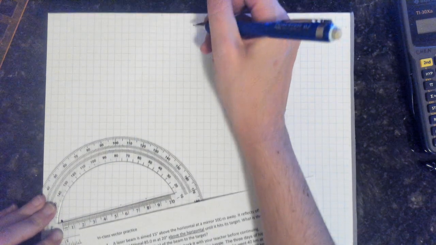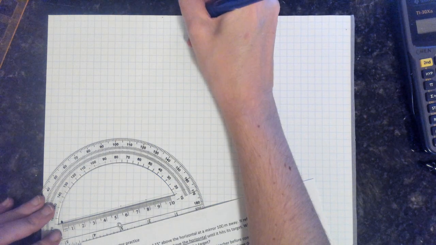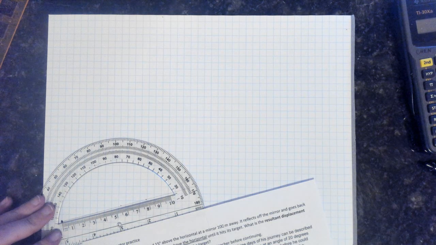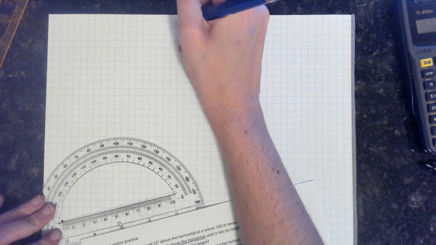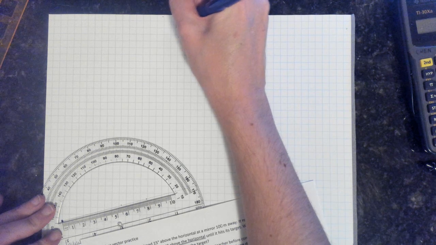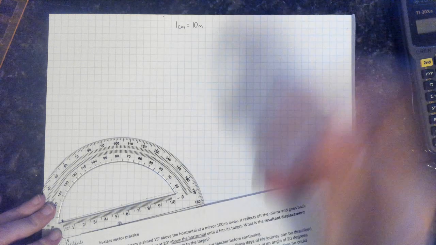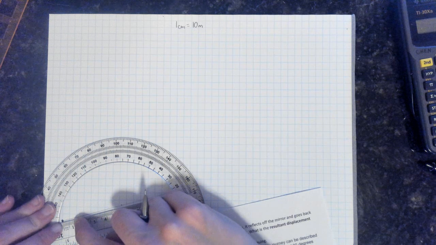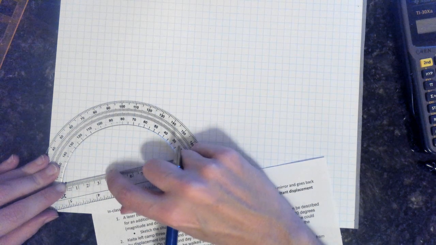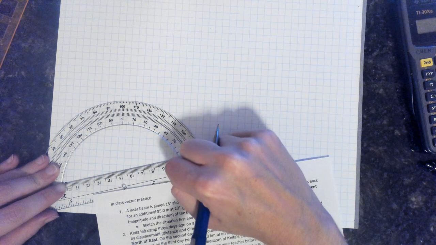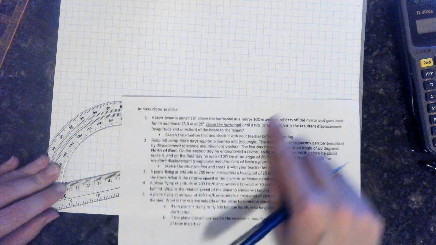So in this case, and I'm going to write my scale up here, I'm going to use one centimeter is 10 meters. So every 1 centimeter is going to be 10 meters. So 10, 20, 30, 40, 50, 60, 70, 80, 90, 100. And the first one we go is 100 meters.